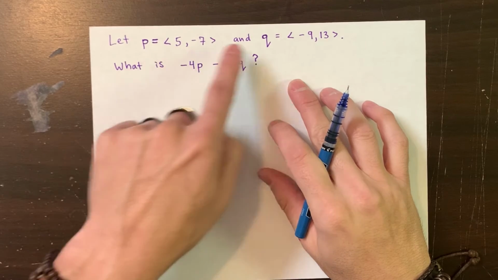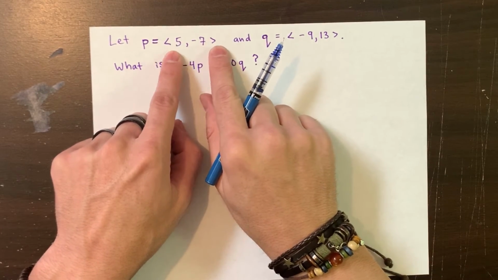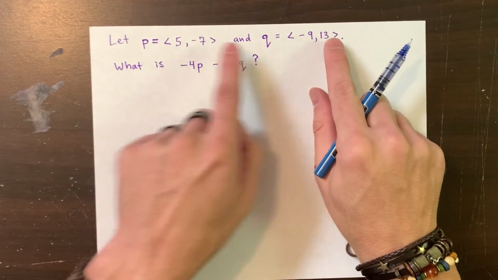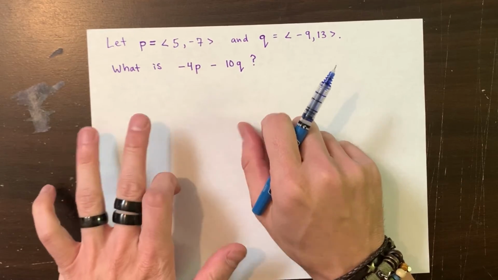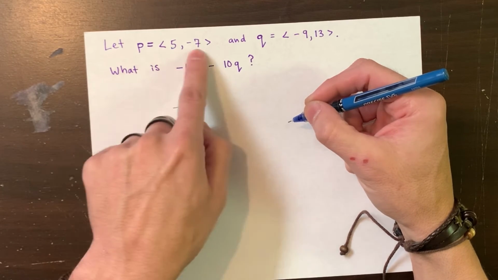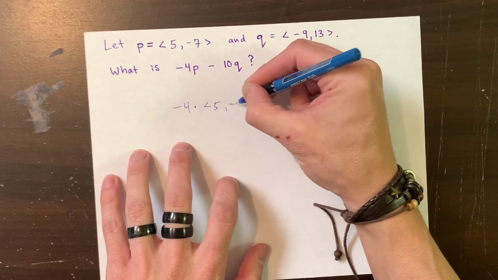So that's given here. Now notice, look, this is not a point. This is a vector. So this is already prepared. And this is also a vector. So this is not a point. These are vectors. And I want to know what this is. So let me keep negative 4. Now instead of P, I know what P is. P is this. So I can multiply, little dot for multiplication, like that.